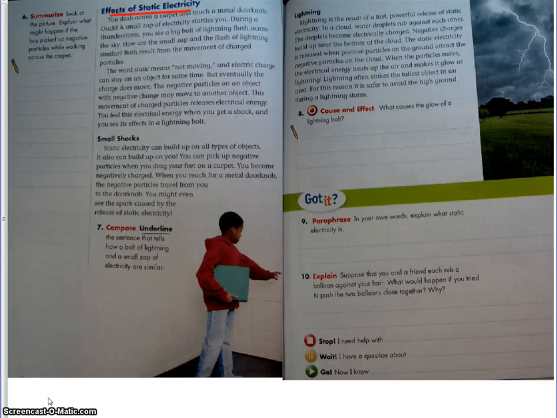Static electricity can build up on all types of objects. It can also build up on you. You can pick up negative particles when you drag your feet on the carpet. You become negatively charged when you reach a metal doorknob. The negative particles travel from you to the doorknob. You might even see a spark caused by the release of static electricity.